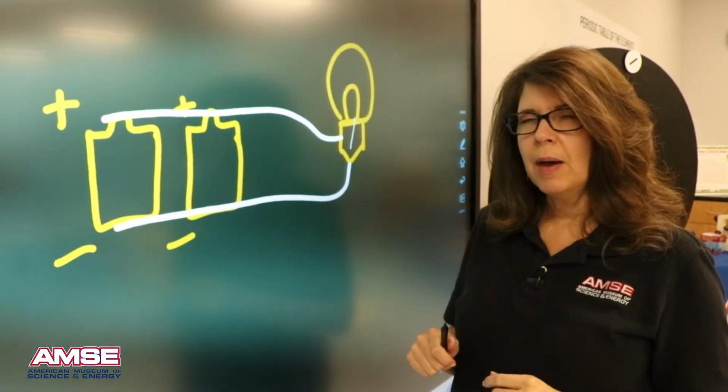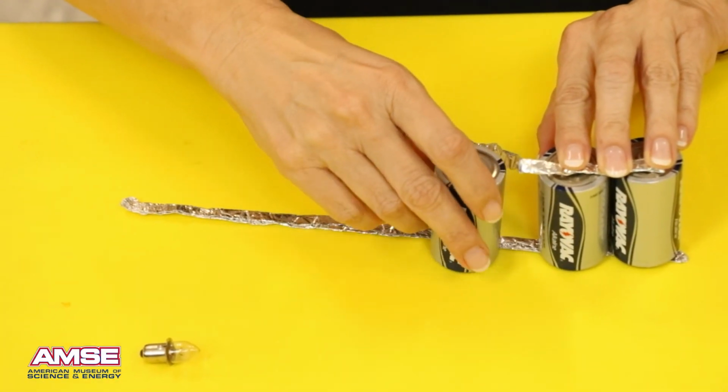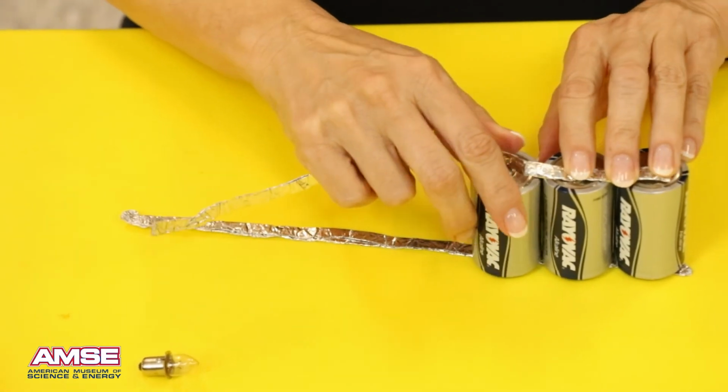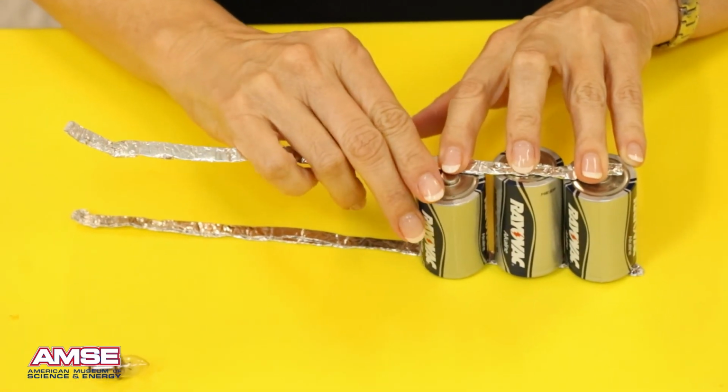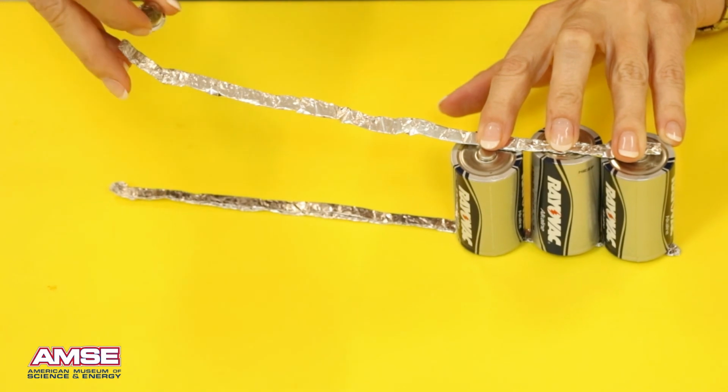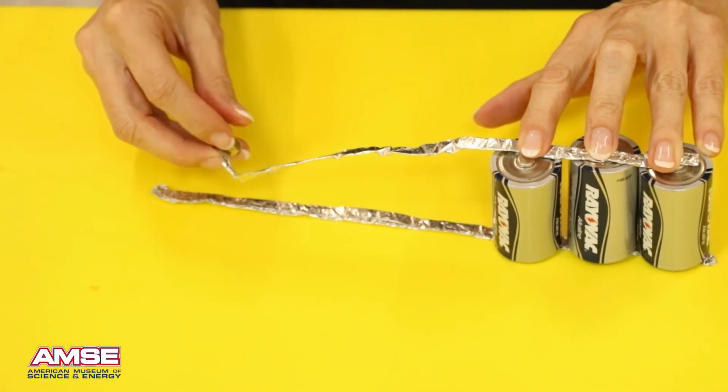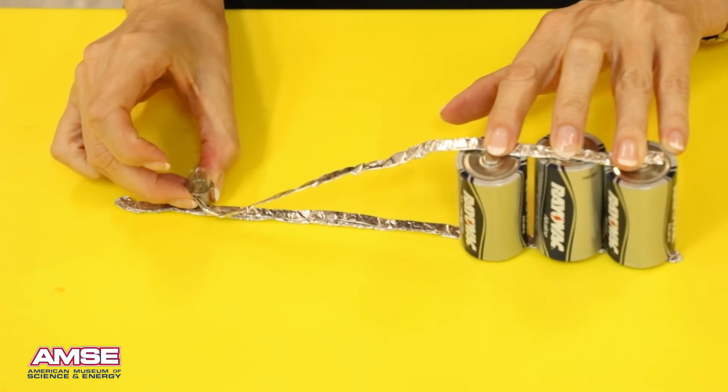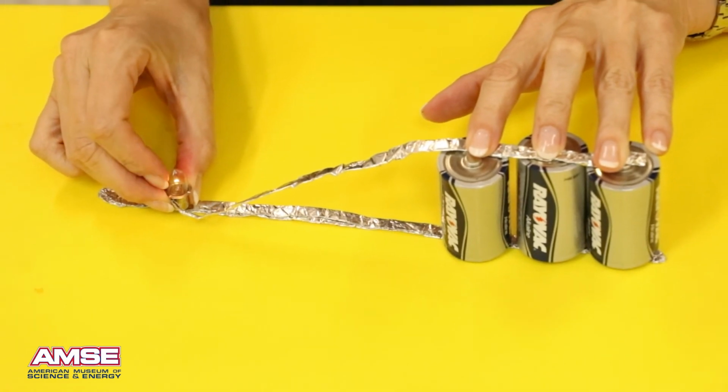But you say, what if I put another battery in, 3 batteries in parallel? Well, you can do that. This starts to get a little tricky. This is a good time to have a STEM friend, if you have someone nearby, to help you hold things in place. The bulb gets a little brighter, but still not quite as much.